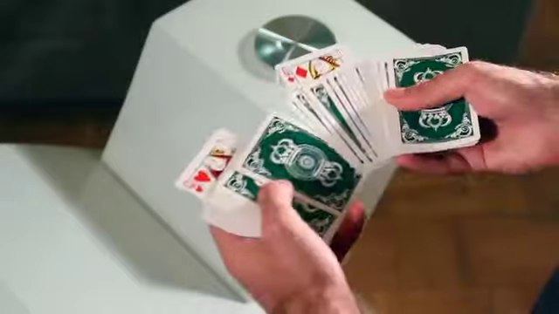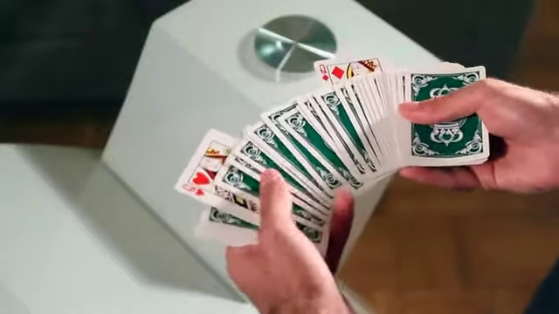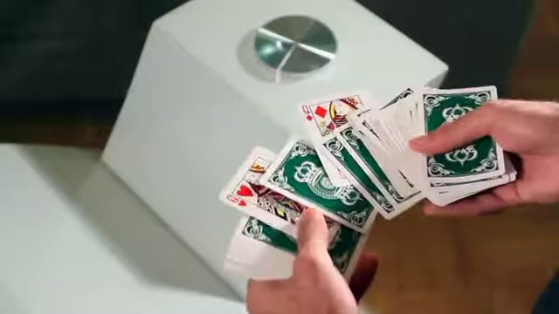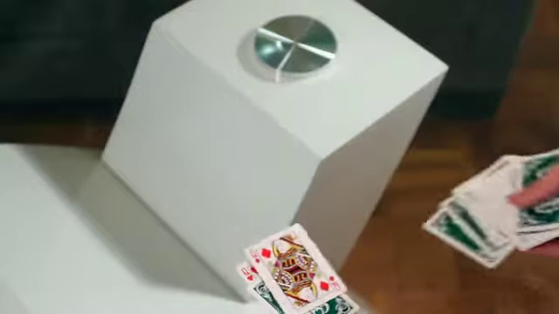So show, push, and start to spread, okay? Just like that. And there you have it.